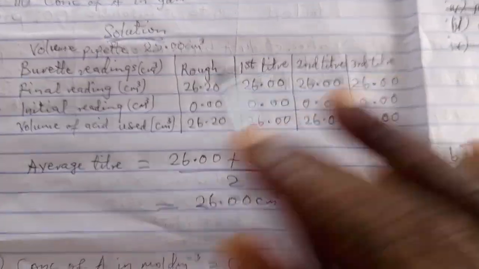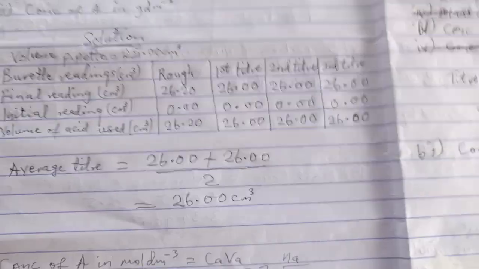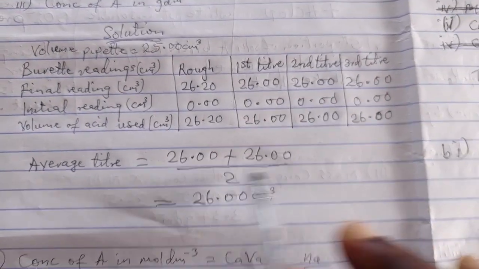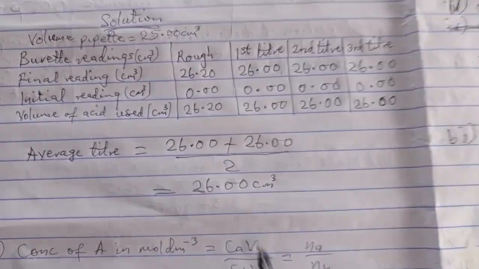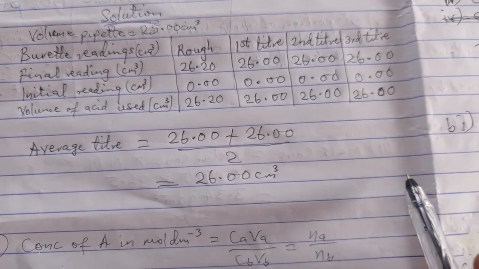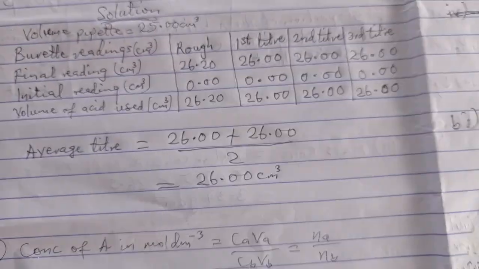So here the table will give you 8 marks. Averaging here gives you 1 mark since they are concordant, and the value here gives you another 1 mark. That's 10 marks there. We have done that.